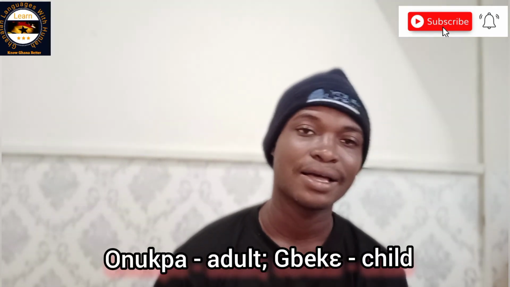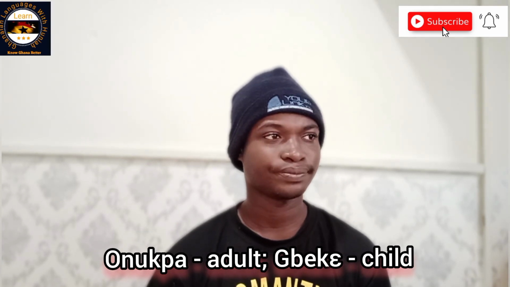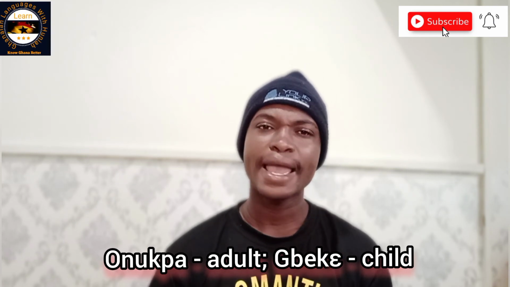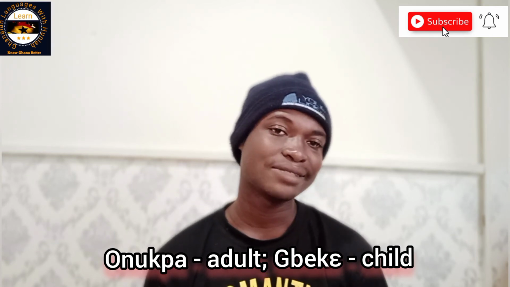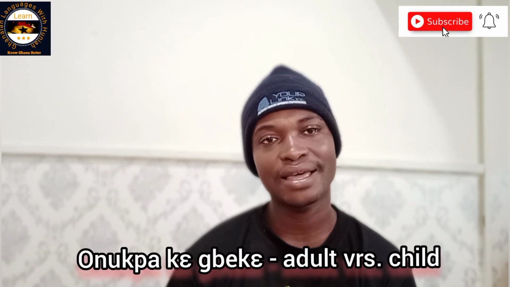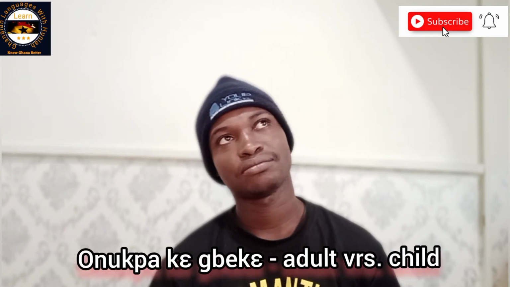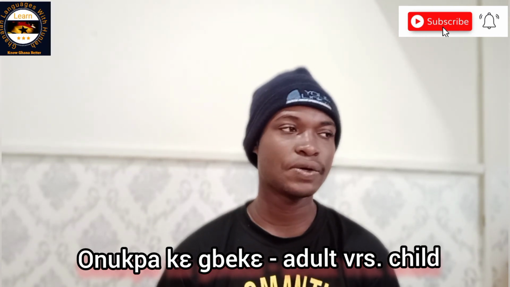Then we have our last word for the day. Onukpa. Onukpa means adult, grown-up person. Any person who is grown up, that's Onukpa. And then the opposite of Onukpa is Gbeke. Gbeke is a child or a younger person. Onukpa ke Gbeke, an adult and a young person. Let's use Spanish. Joven. Joven is the right translation for Gbeke.